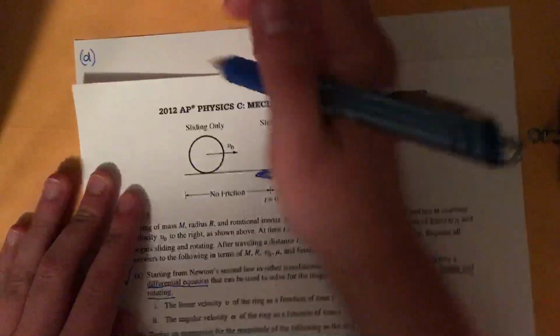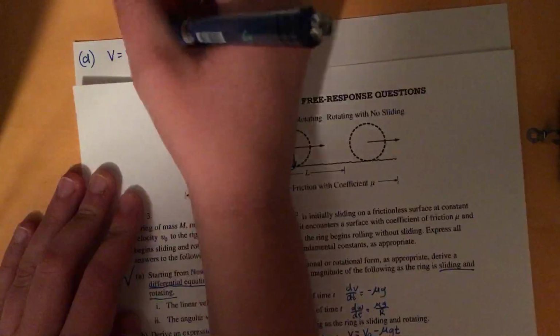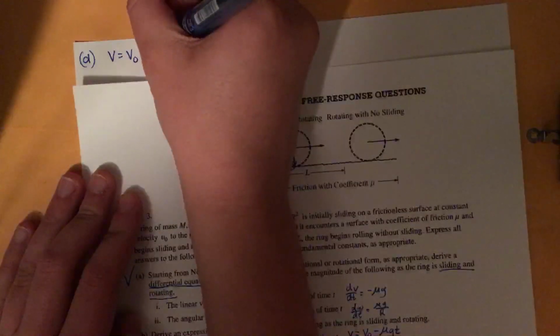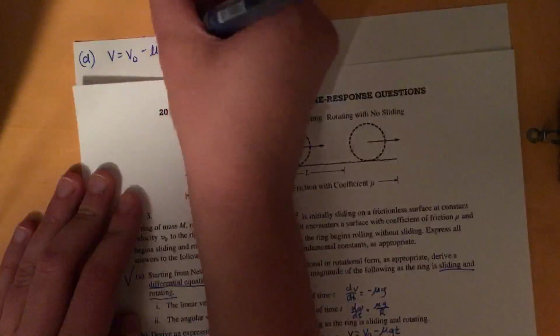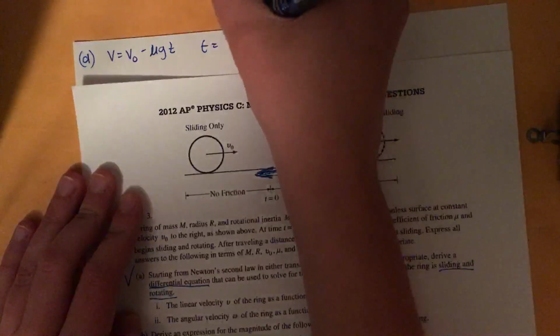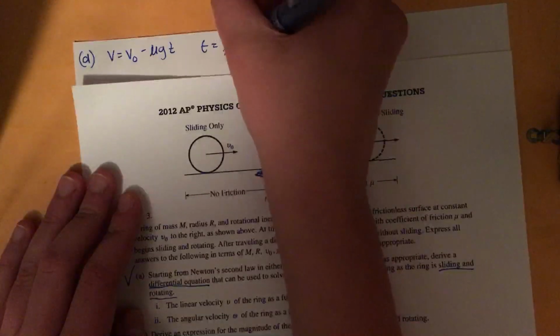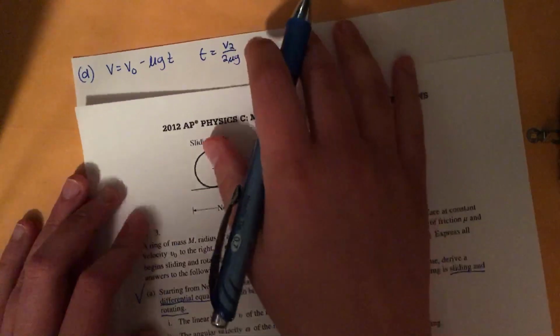So v equals v prime minus mu g t. t equals v prime over 2 mu g. So now we just solve this with regular algebra.